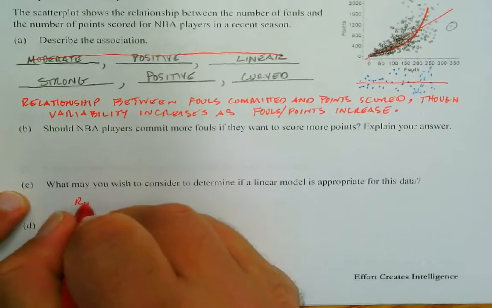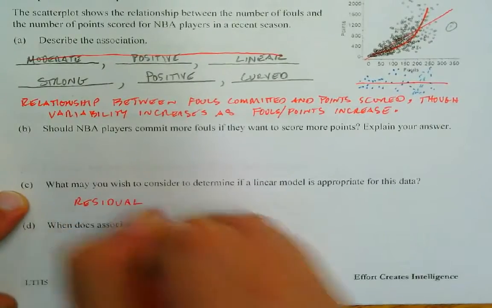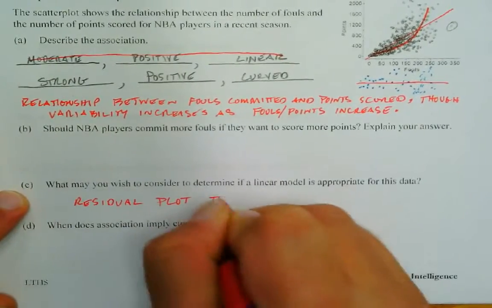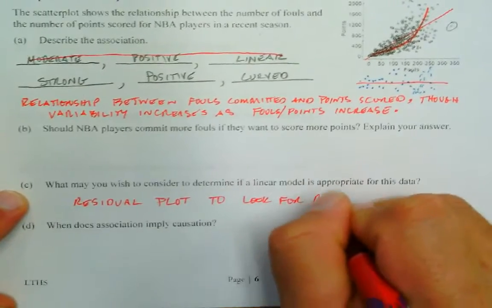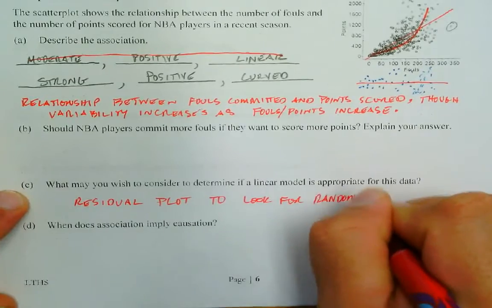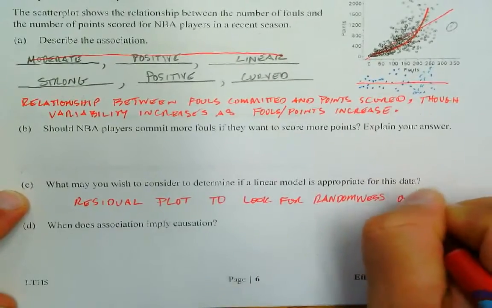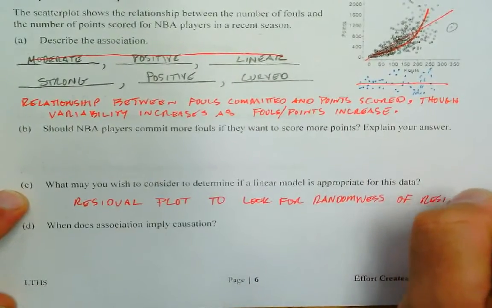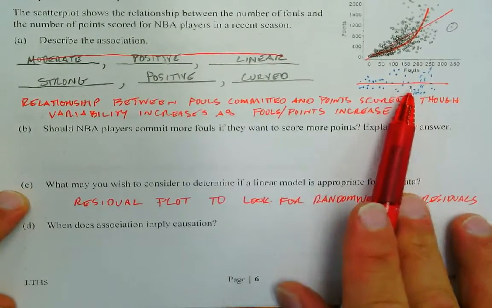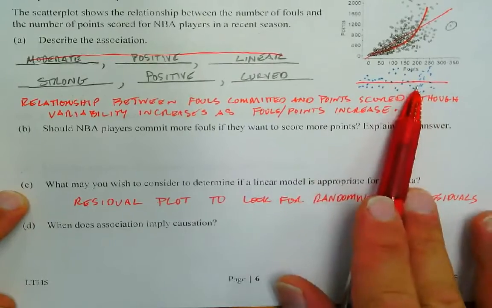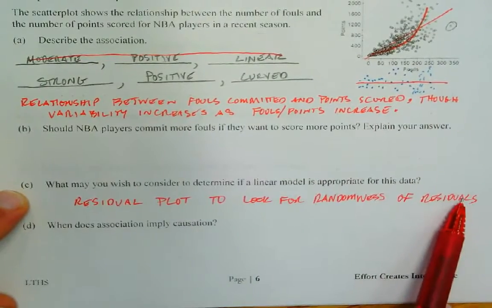You want to consider that residual plot to look for the randomness of the residuals. I want to make sure that I have no pattern in my residuals. If I do, a linear relationship is not appropriate.